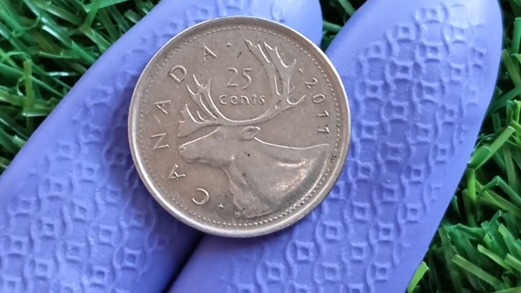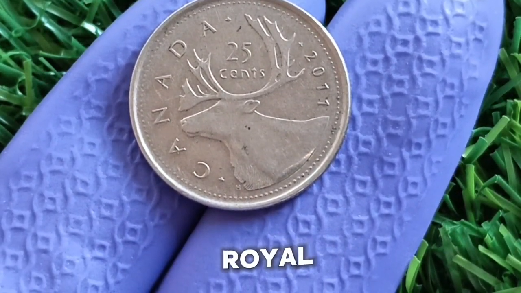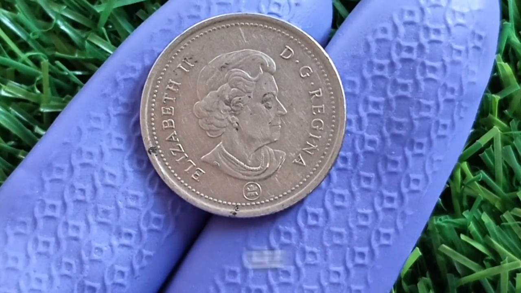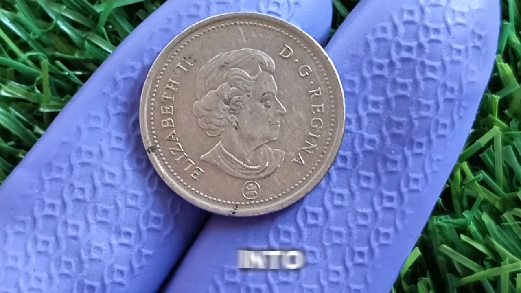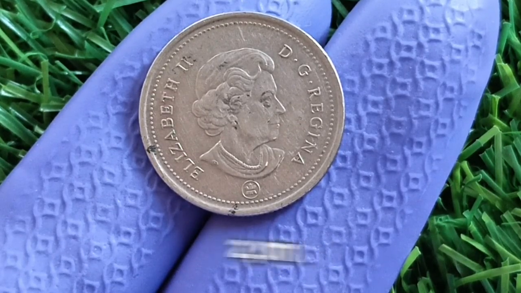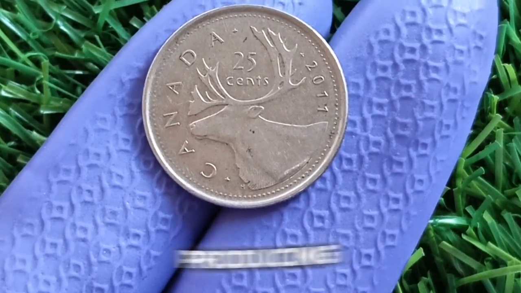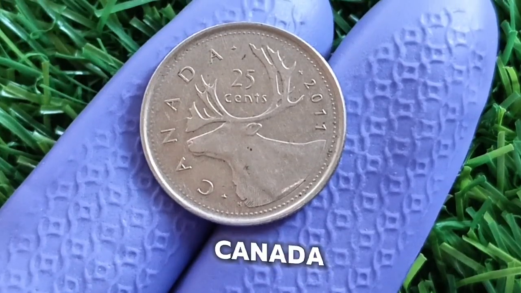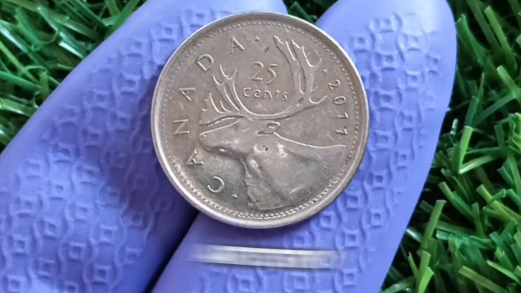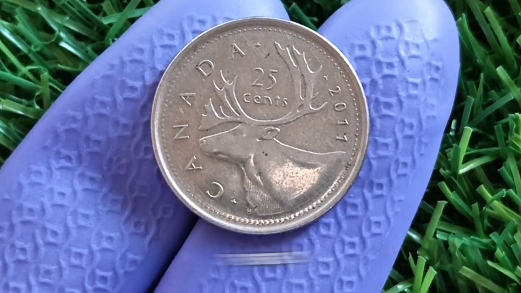Chapter 5, The Royal Canadian Mint. To truly understand the 2011 quarter, we must look at the Royal Canadian Mint, the institution responsible for its creation, founded in 1908 in Ottawa. The Mint has since grown into a world-class facility with a second location in Winnipeg. By 2011, it was already recognized as one of the most innovative mints in the world, producing circulation coins not only for Canada but also for dozens of other countries. The mint emphasizes both functionality and artistry, and its circulation coins, including the 25 cents, reflect this dual purpose.